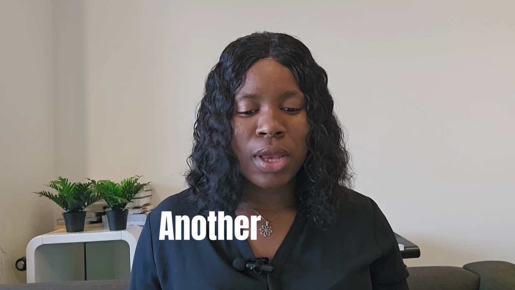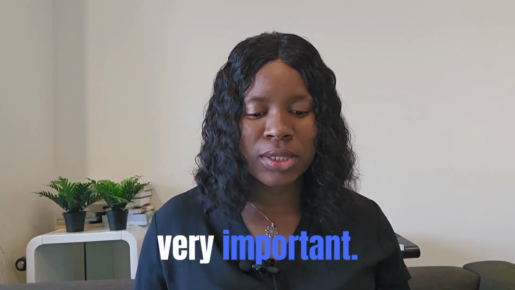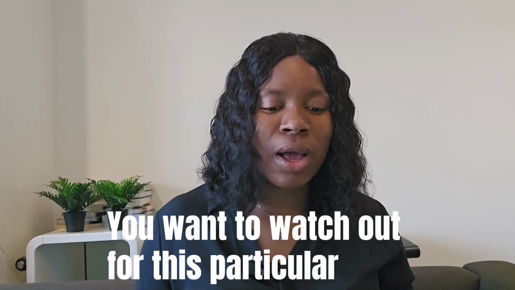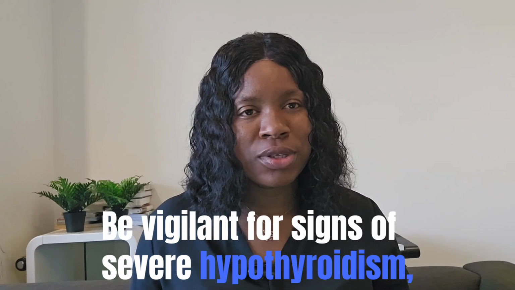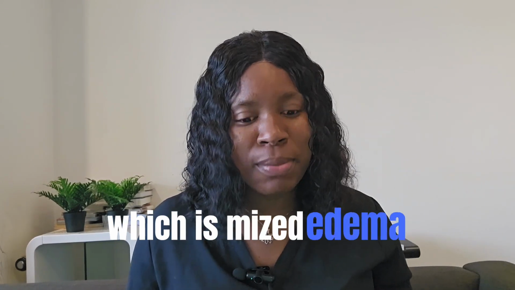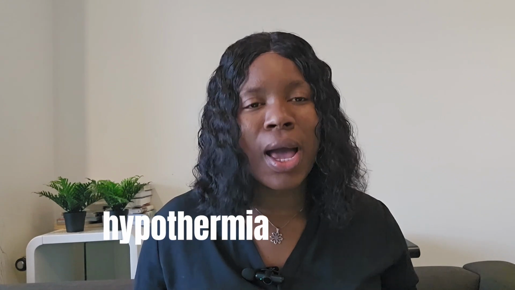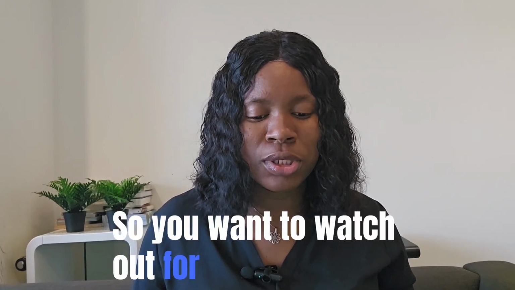And another one is monitoring for complication. This is very, very important. So myxedema coma, you want to watch out for this particular complication. Be vigilant for signs of severe hypothyroidism, which is myxedema coma, including altered mental status, hypothermia, and respiratory depression. So you want to watch out for this.